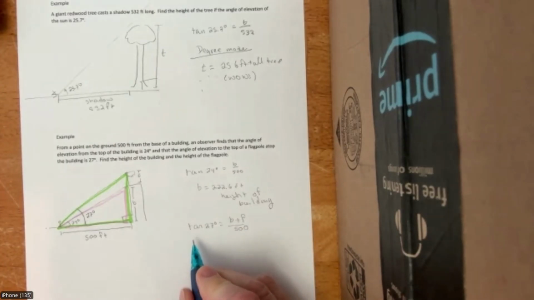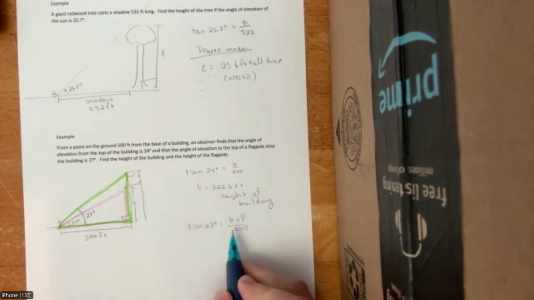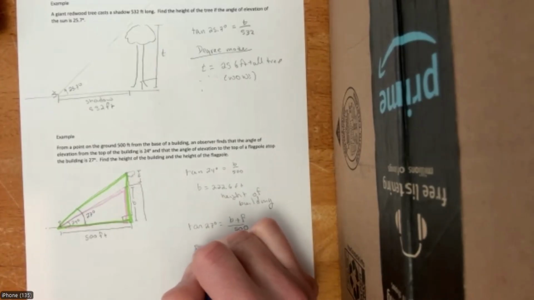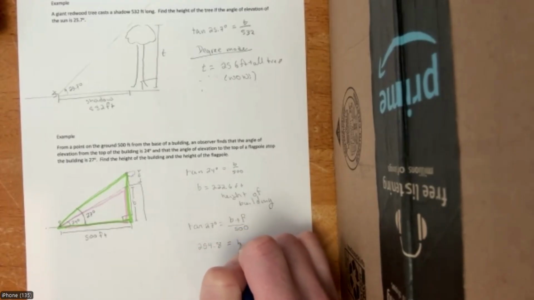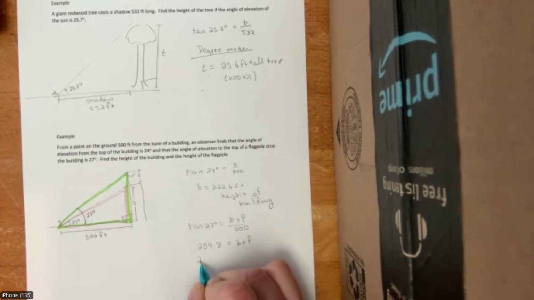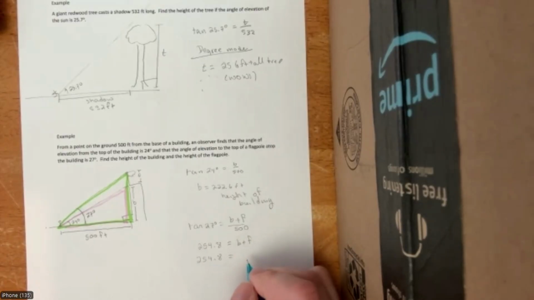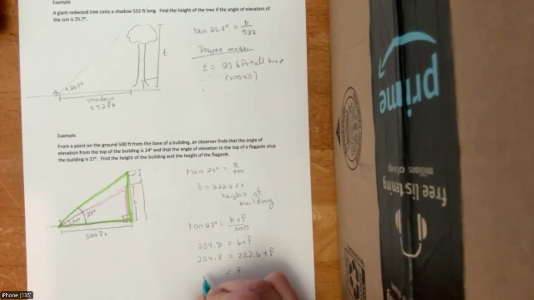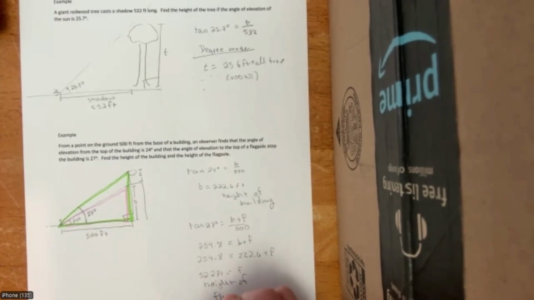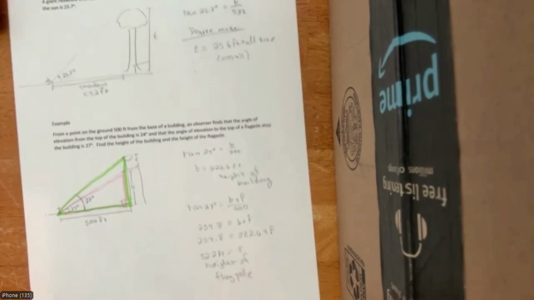All right, type this into your calculator. Tangent of 27, multiply it by 500, and that gives you 254.8 is equal to B plus F. We're almost done. We know what B is, and then subtract, and we find out that the height of the flagpole is 32.2 feet. Great job.